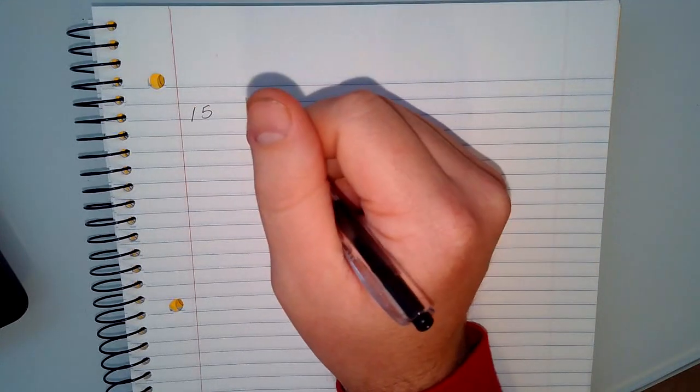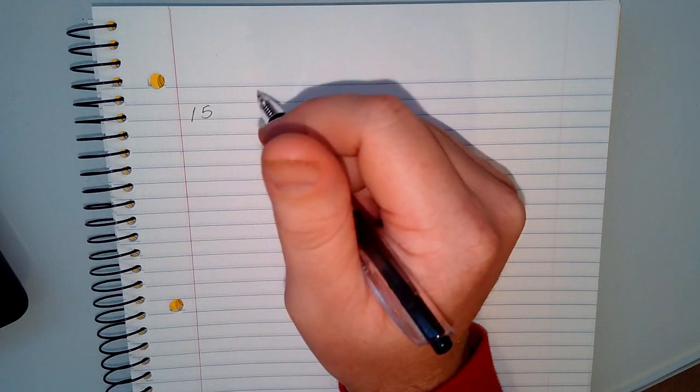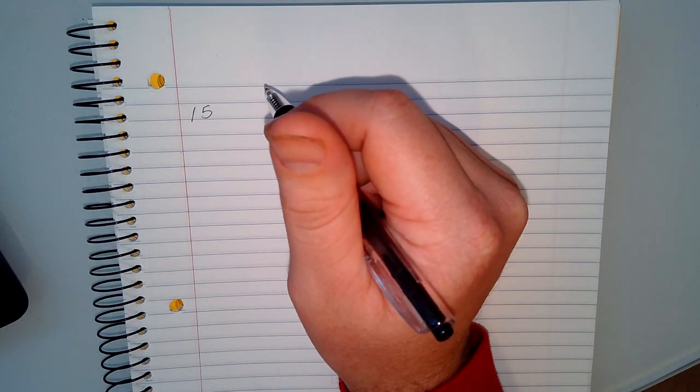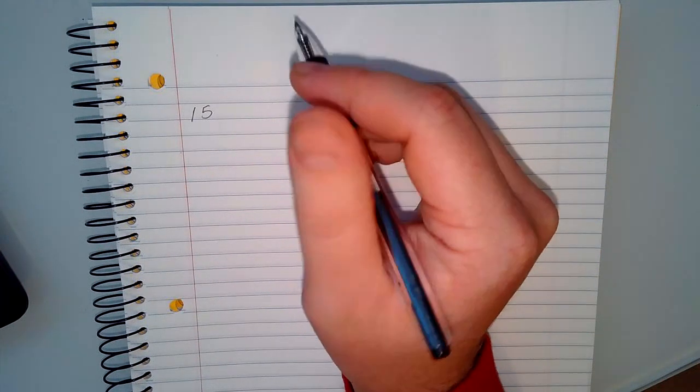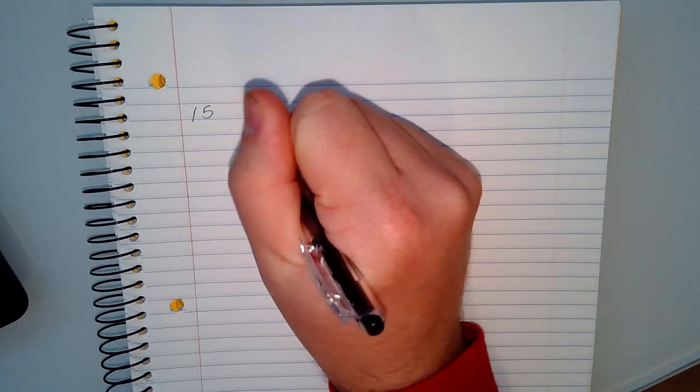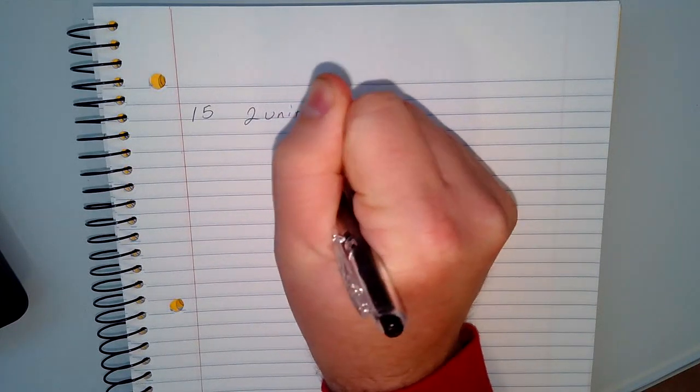All right, so problem number 15 left off there. Problem number 15 says find the distance between T and U. I'm just going to count. T to -1 is half a unit. Then from -1 to 0 is 1 whole unit. Then from 0 to U is another half unit. So that's a grand total of 2 units.